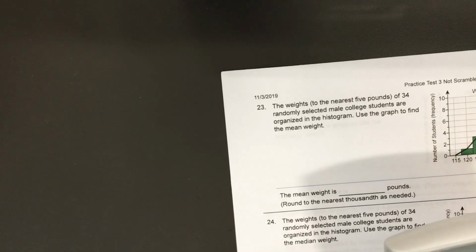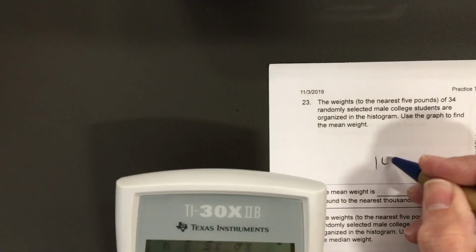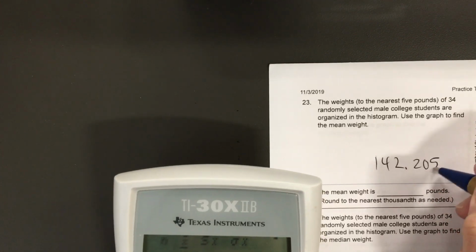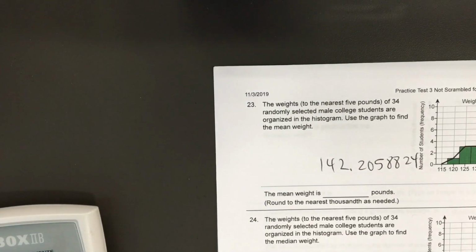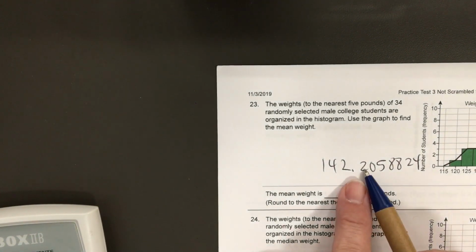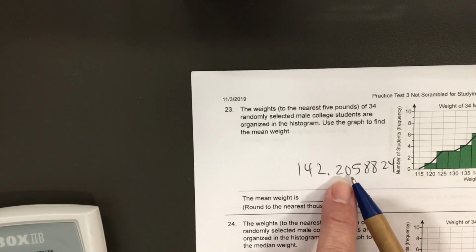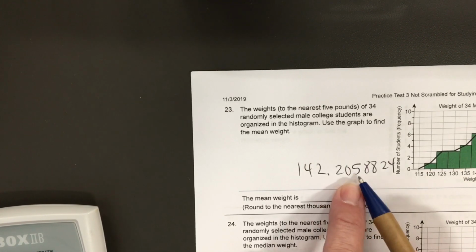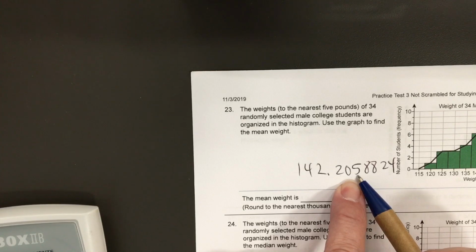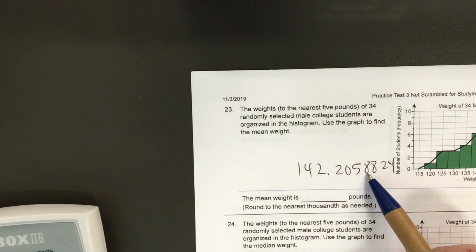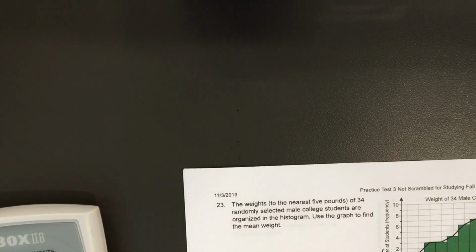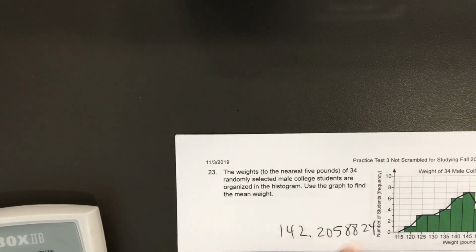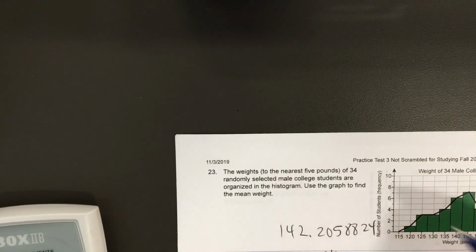So my mean is 142.205884. Round to the nearest thousandth. The 2 is the 10th. The 0 is the 100th. And the 5 is the 1000th. Behind the 5, there is an 8. That's bigger than 5, so I need to bump it up. 142.205884 rounds to 142.206.